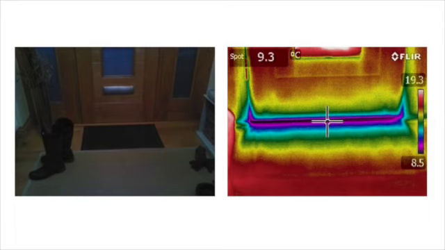And remember, when you're on the inside, you'll be looking for black and purple areas in your image which indicate the coldest part of what the camera is seeing. That's where the cold is getting in. For example, this is an image of a new front door with a lot of cold air getting in underneath it. What it really needed was a brush strip along the bottom to help reduce this problem.